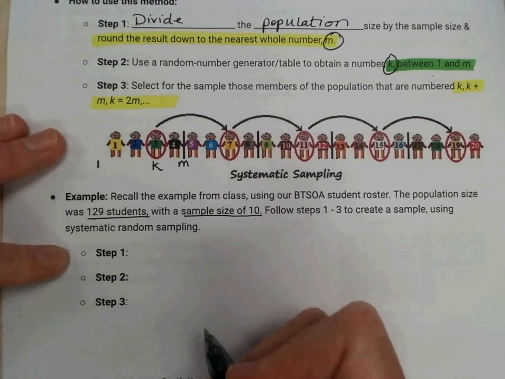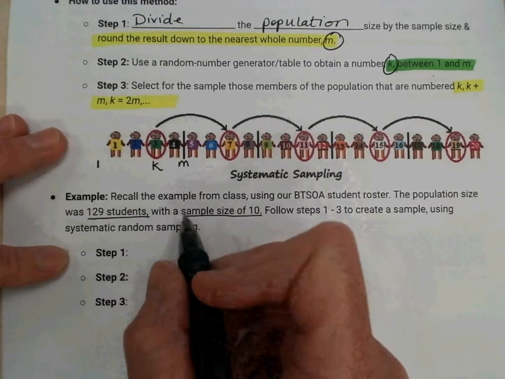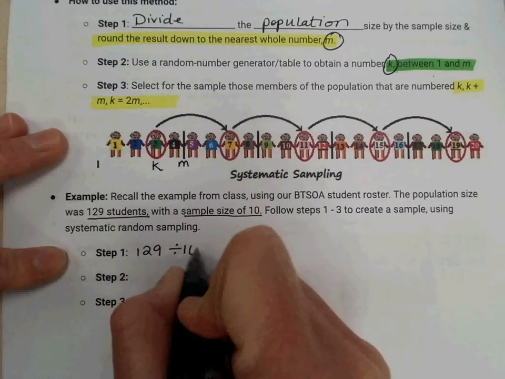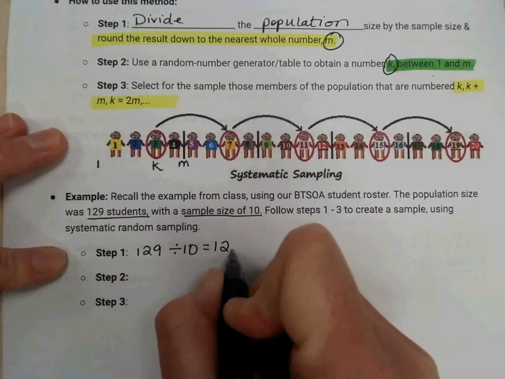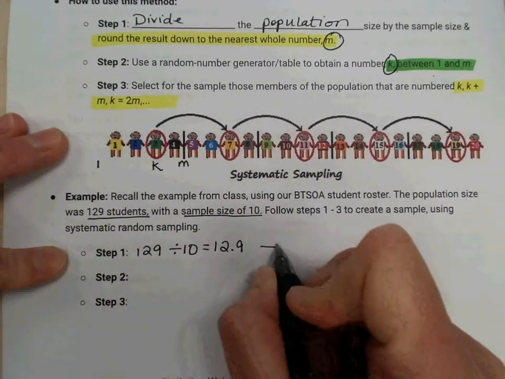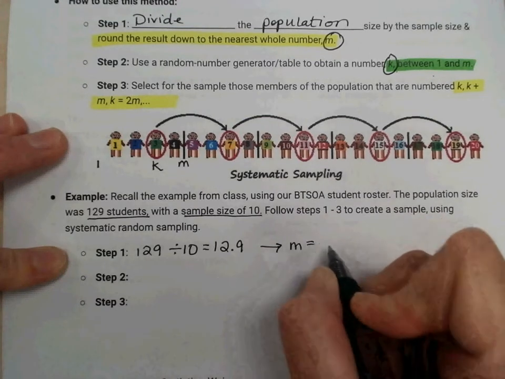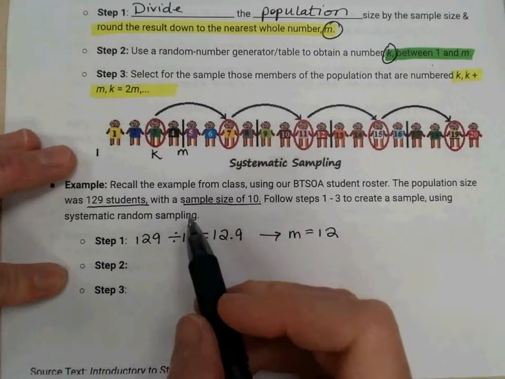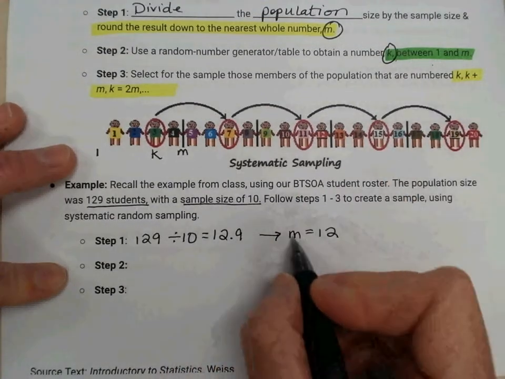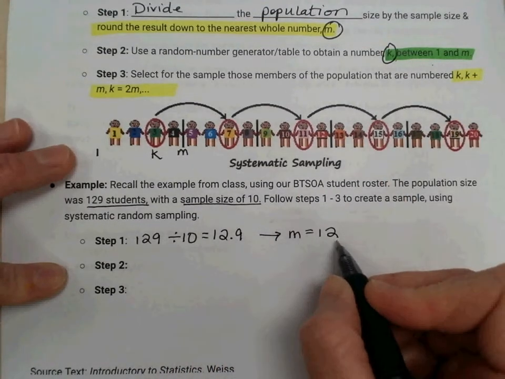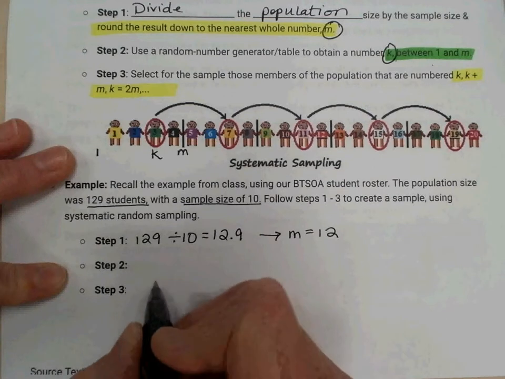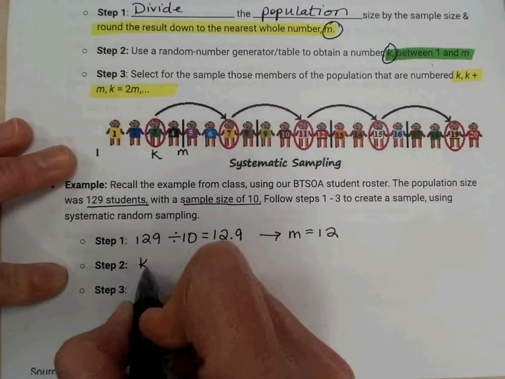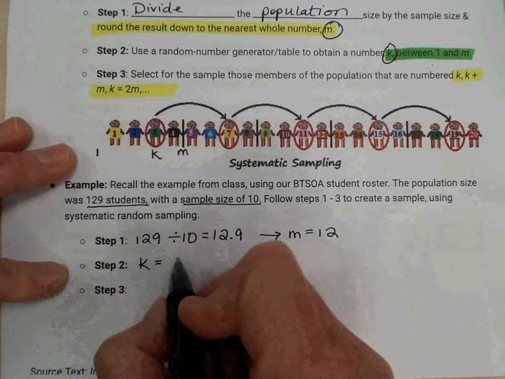So step 1, we divide the population size by the sample size, and then we round down to get our value for m. Step 2, that's where we find k, a random number between 1 and 12. And so I would use a random number generator. For the sake of time, I'm just going to randomly pick a number, 5.